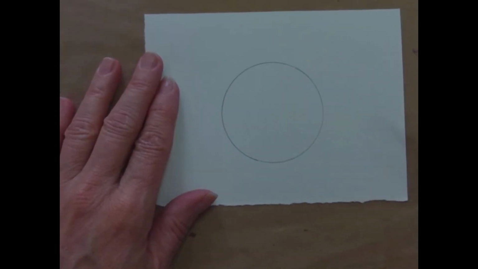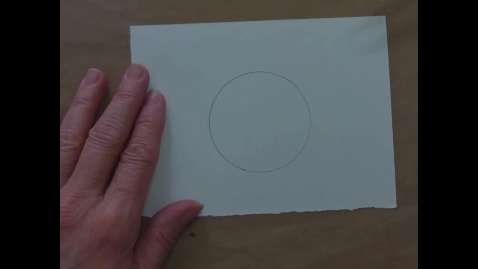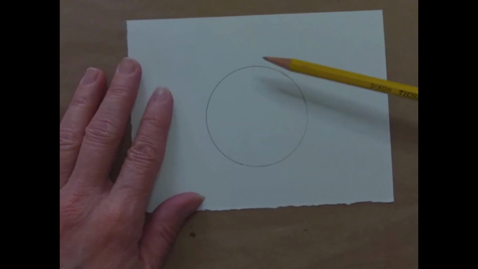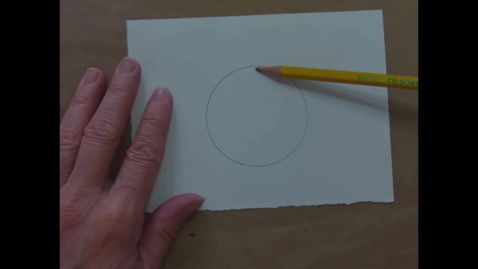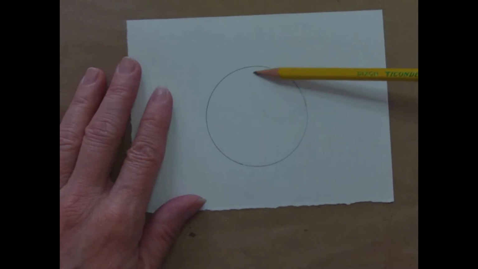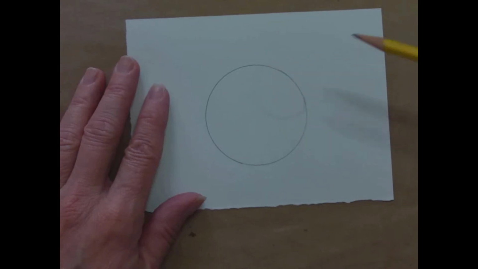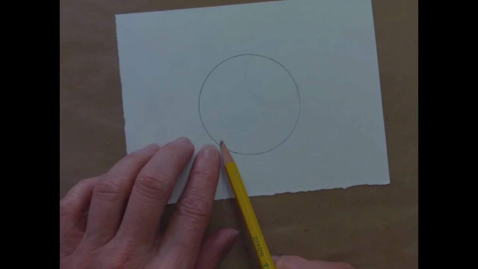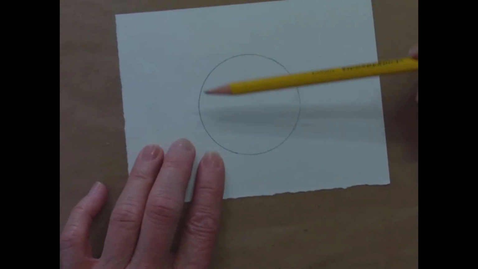For the basic shading one, I want you to imagine that light is coming from this direction. So that means that your sun or your lamp or whatever is going to shine right over here, so we have the lightest area. So I'm going to just lightly do a little oval shape in here to remind myself that I don't want any shading in there. That's where my lightest light is going to be. And then over here it is going to be pretty dark.